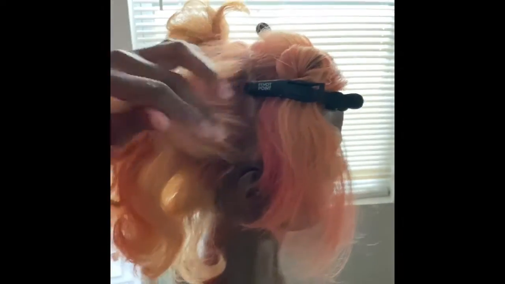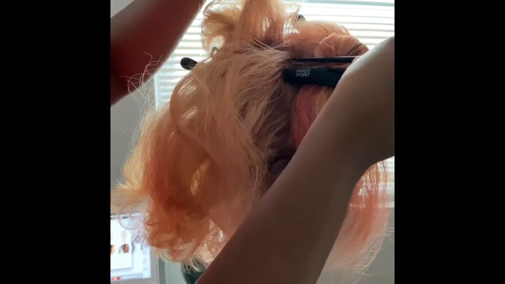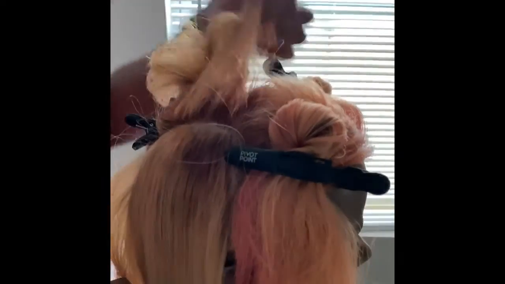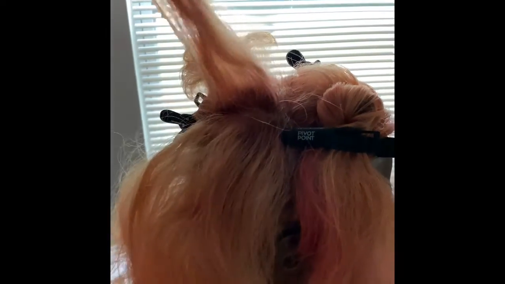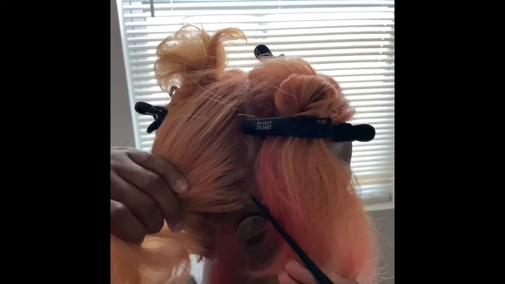So you would have your diagonal back parting, and then you also have diagonal forward, which will be like this. Then you also have concave, where that's going to give like a curvature to it.